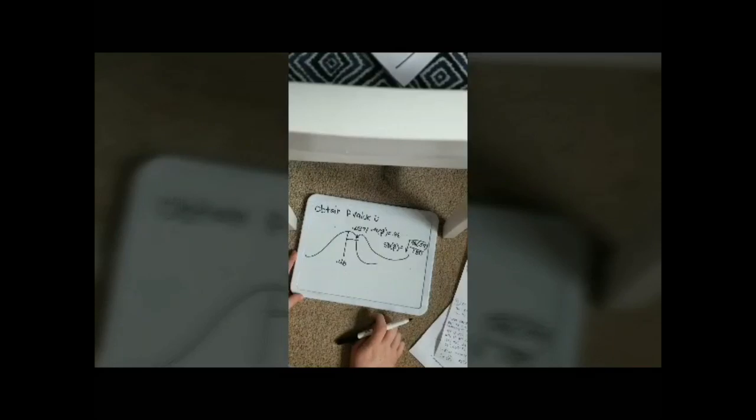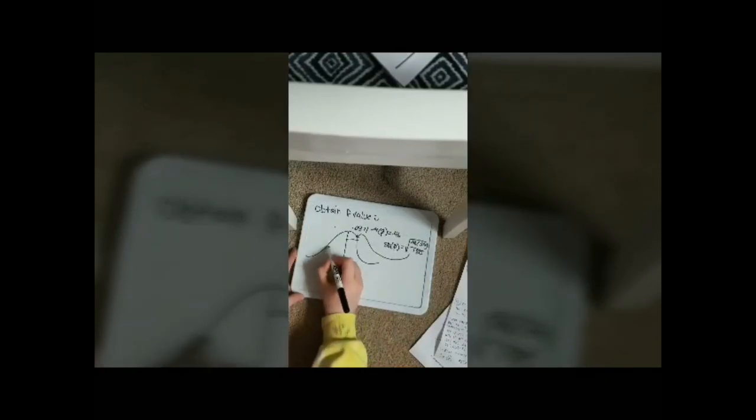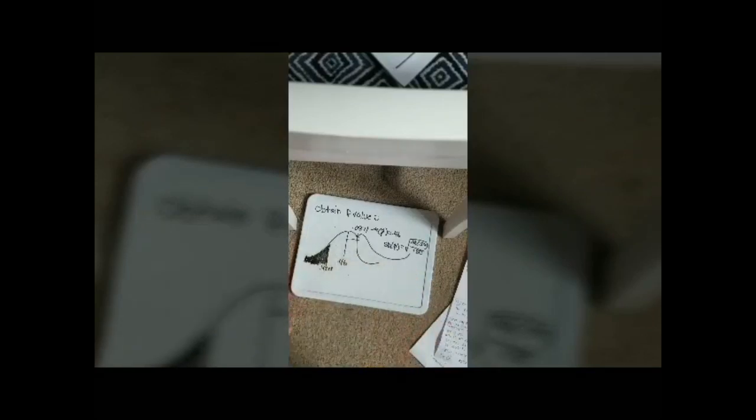So next we're going to find the z-score, and the z-score is going to be our p-hat minus the p-value that we found in the beginning, over the standard deviation that we just found, which is 0.0371.